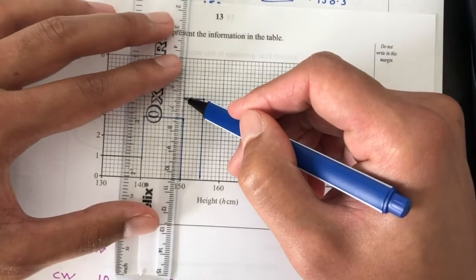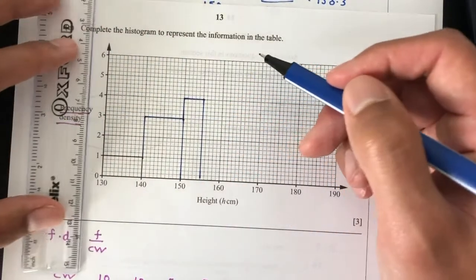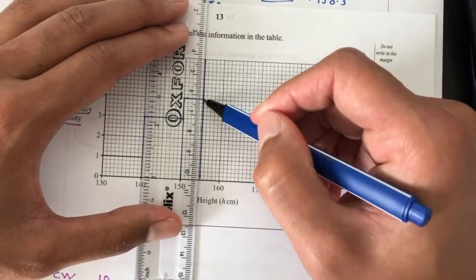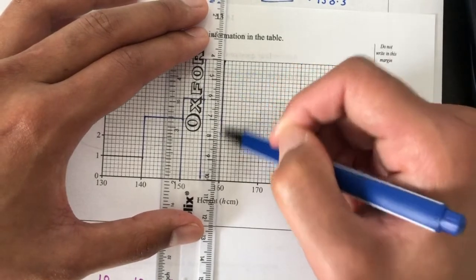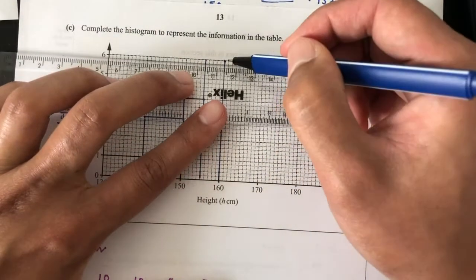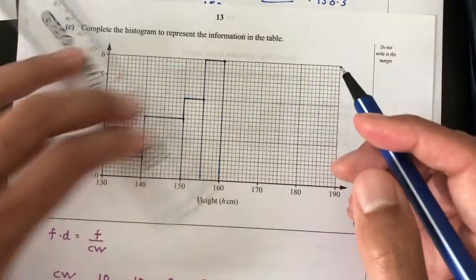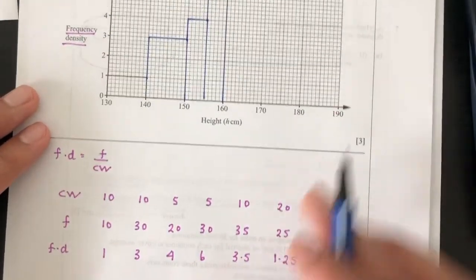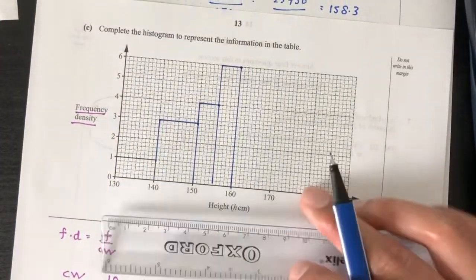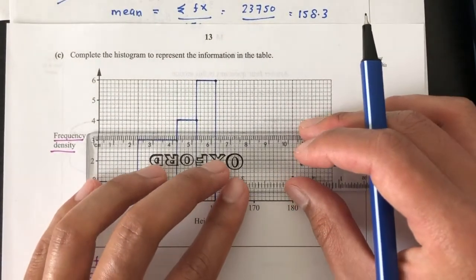And then we have 155 to 160, the value of 6. 6 will be on top. Okay, and we have 160 to 170 will be 3.5. 3.5 will be between 3 and 4. So right here.